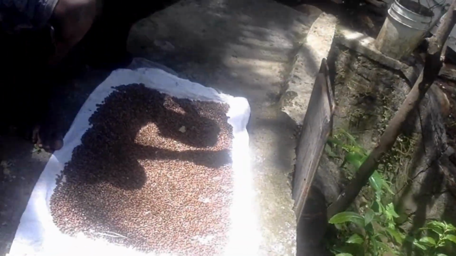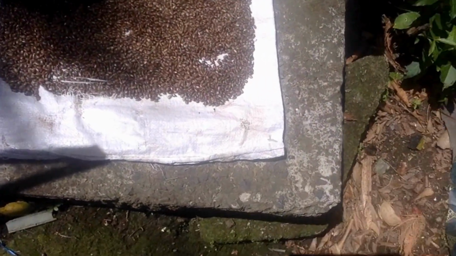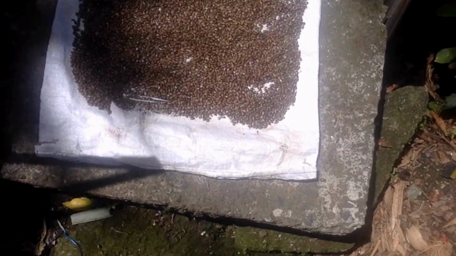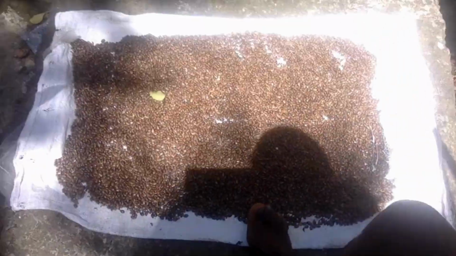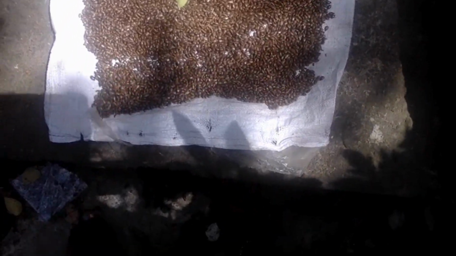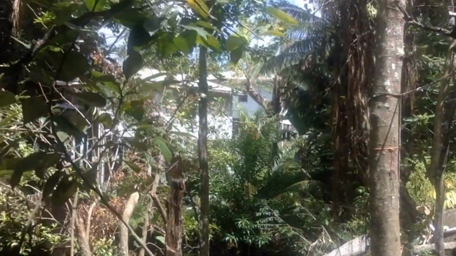These are our seeds, and they are glaring in the sun. You just bask in the sun. Look at you, finally. These are our castor seeds. I don't want to be in the shadows. And this is how they do, in the sun.